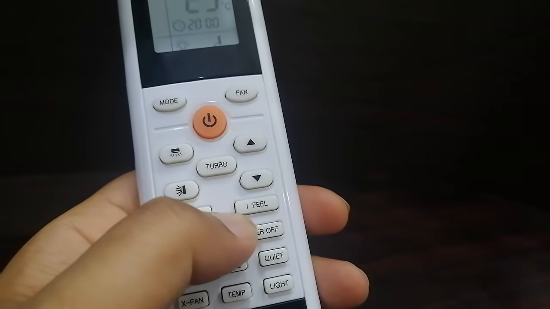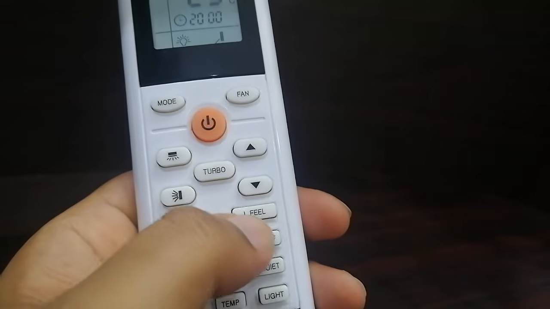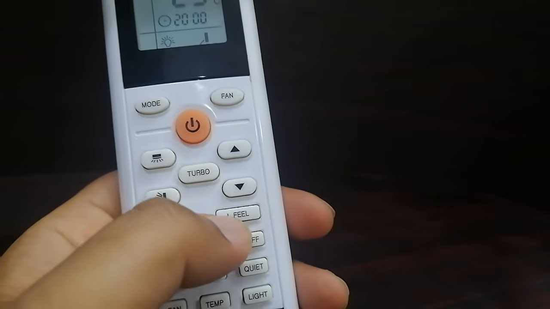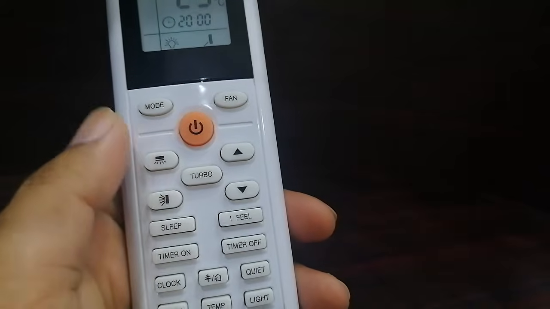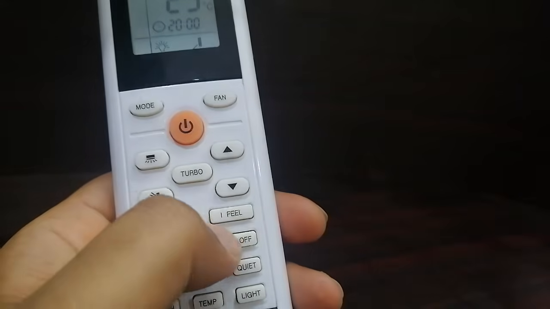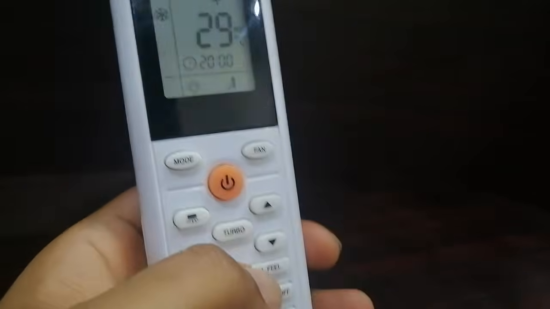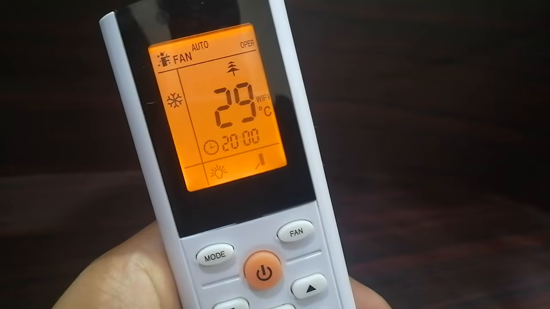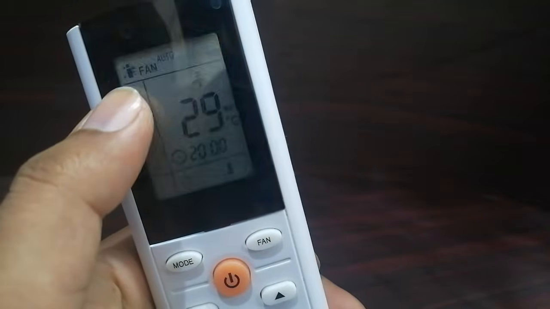The next common function is the I Feel function. This remote controller has a temperature sensor in it. So when I use this mode, if I press this, you can see this icon over here.